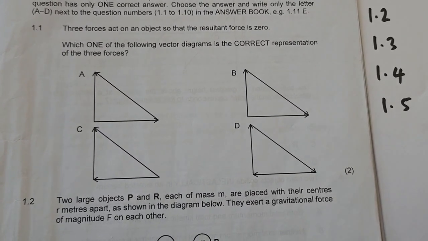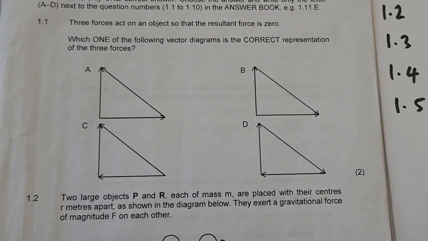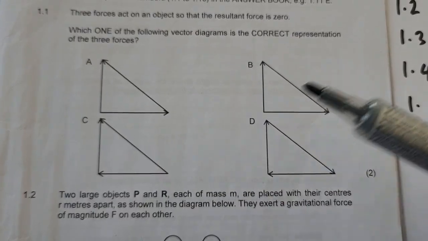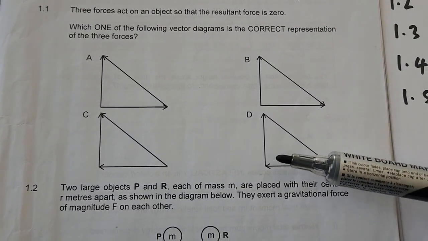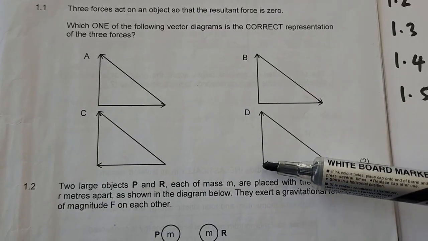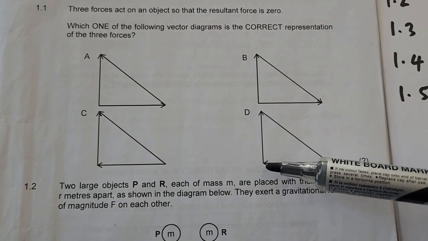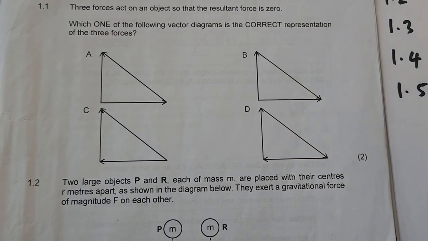Remember, if we have three forces and we draw them vectorially, then we expect a closed figure, meaning we'll check the one that gives us the closed figure. The best one will be number D. Can you see from here to here, and then to here, and then this closes the figure. Therefore, D will be the best one.